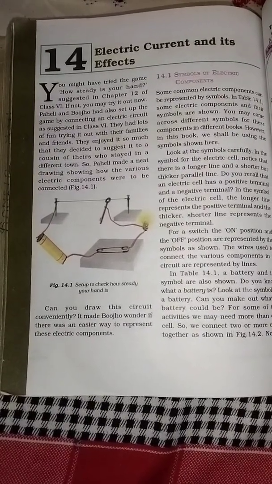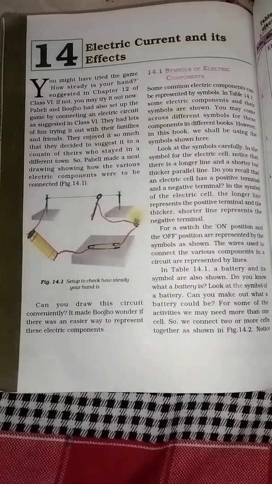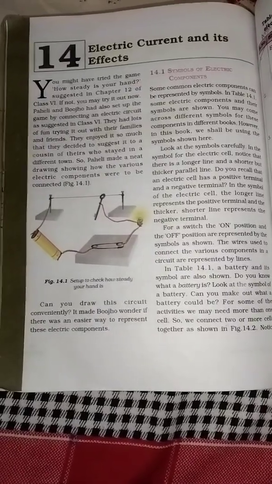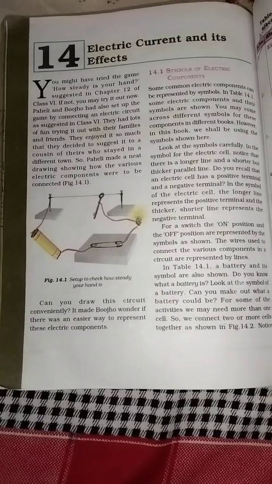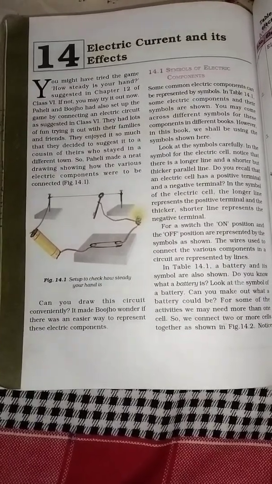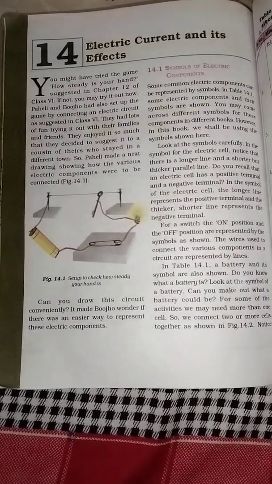In this chapter you must know there are two types of circuit, that is open circuit and closed circuit, and current always flows through a closed circuit.